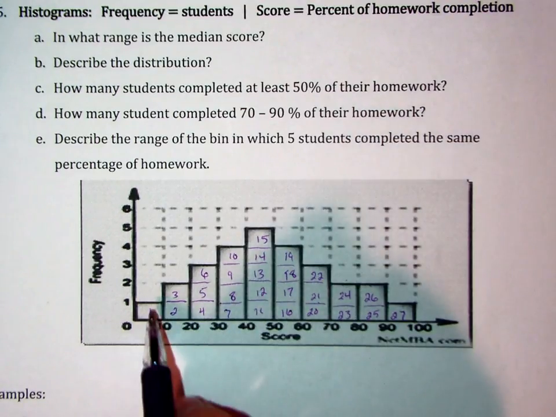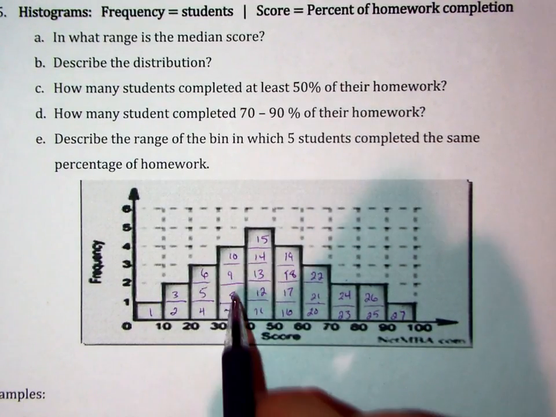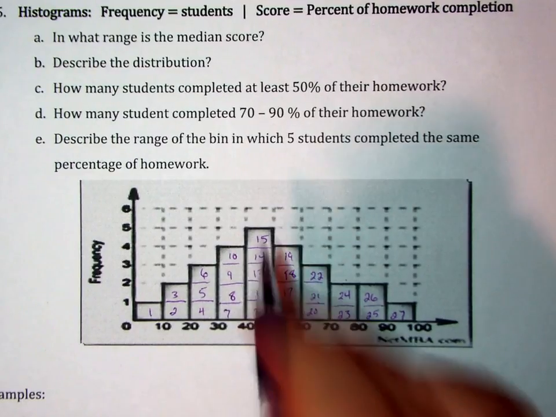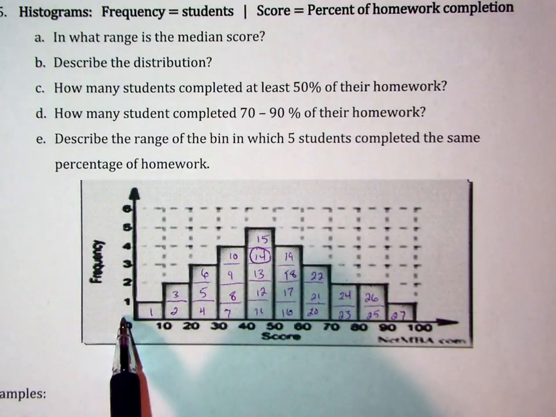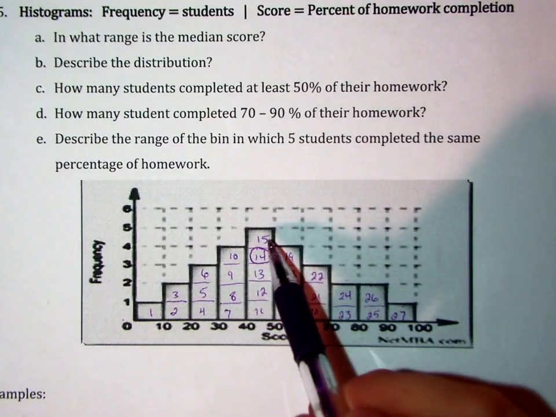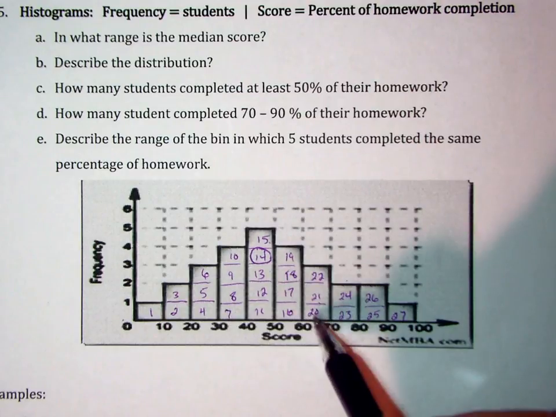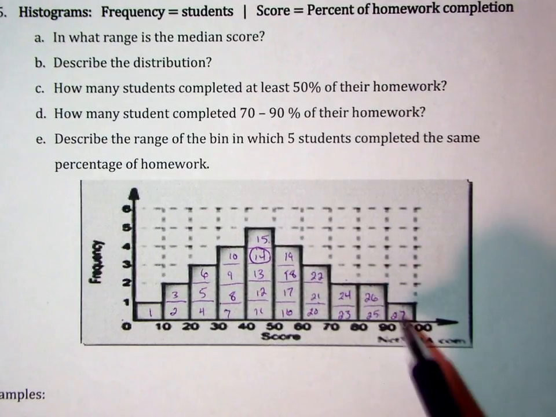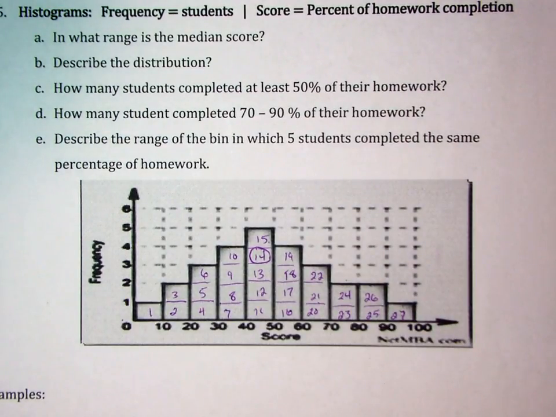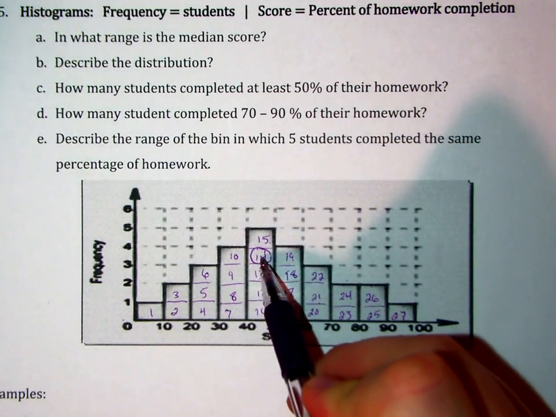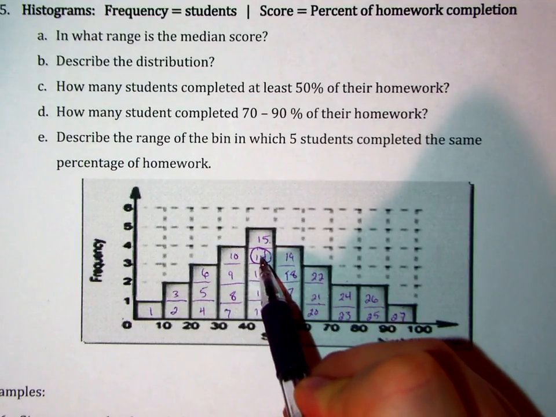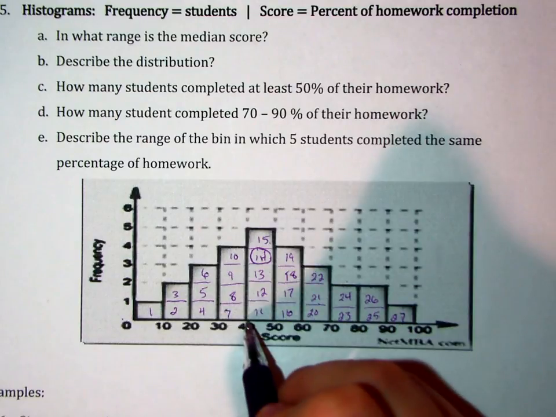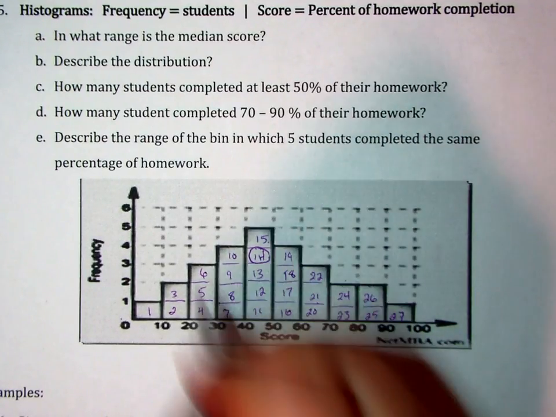So now I can count 1, 2, 3, 4, 5, 6, 7, 8, 9, 10, 11, 12, 13, 14. I have 13 numbers on this side of the 14. Let's count to make sure this works. 1, 2, 3, 4, 5, 6, 7, 8, 9, 10, 11, 12, 13. I have 13 numbers on the opposite side of my number in the middle, which would then tell me that the range in which the median score lies would be between 40 and 50.